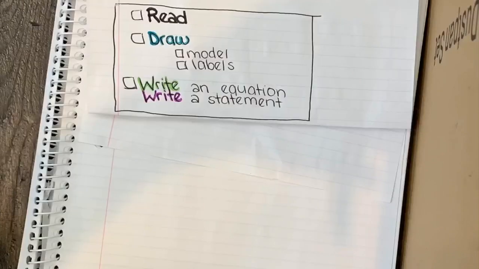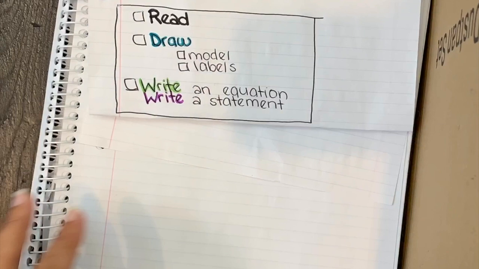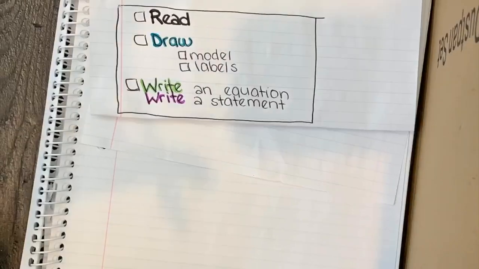All right, so now that we understand what read, draw, write is, let's practice it in action. And I just have a quick little checklist to keep track of my strategy.